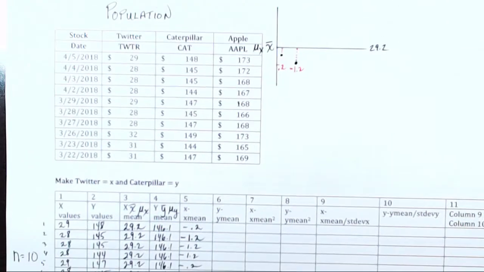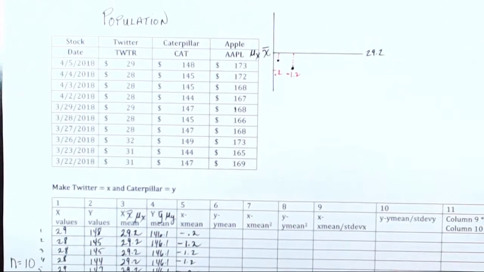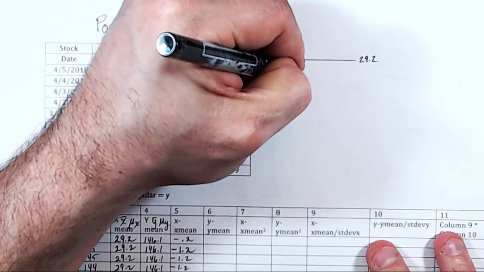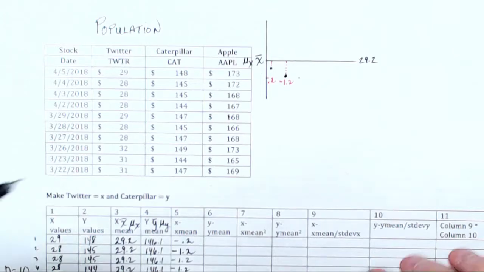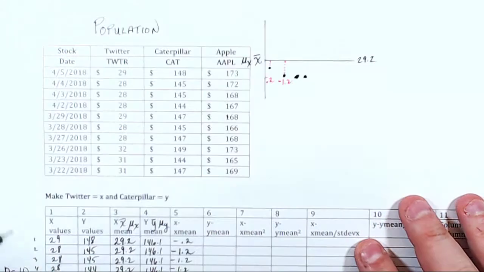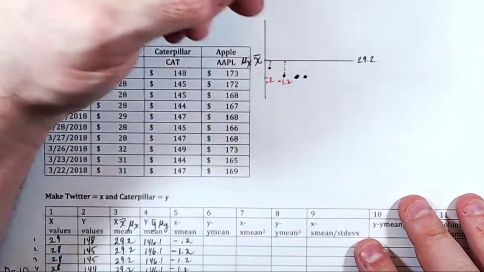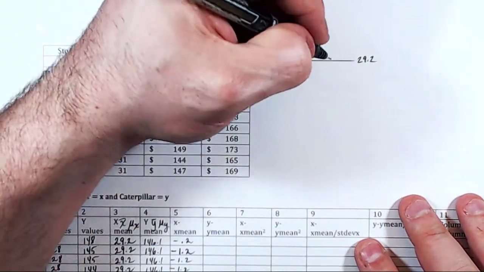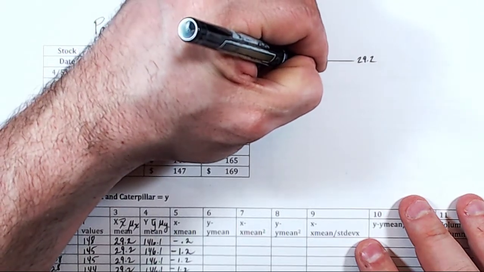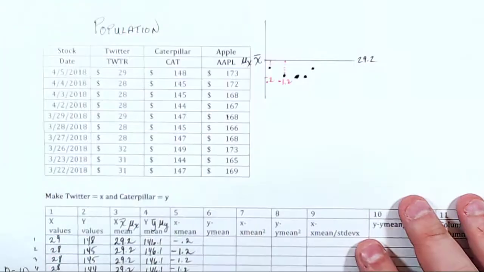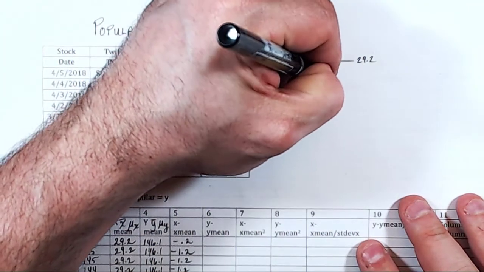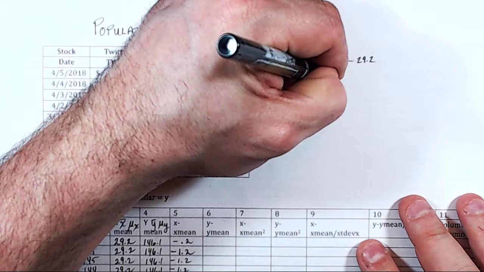By the way, the whole time I'm modeling this: 28, 28, three of these, and then here's one at 29, and then 28, 28.